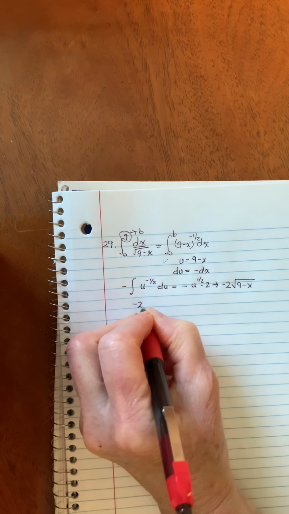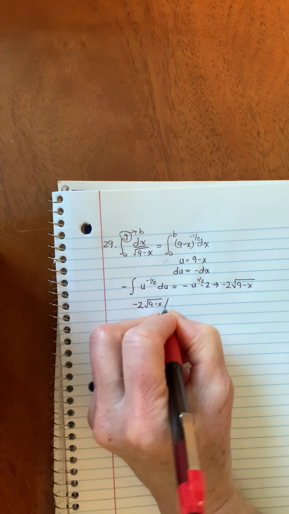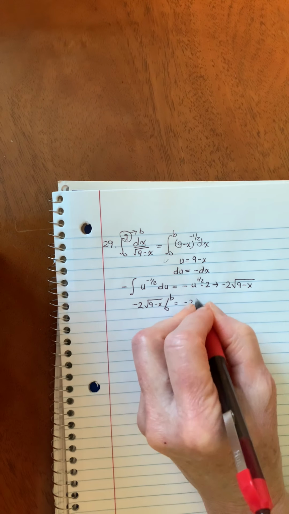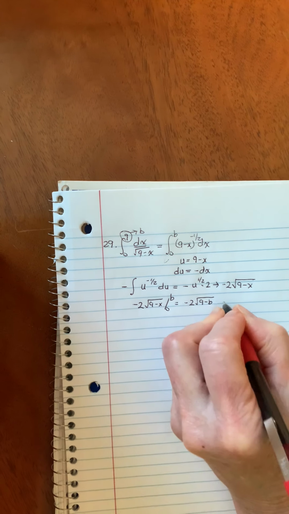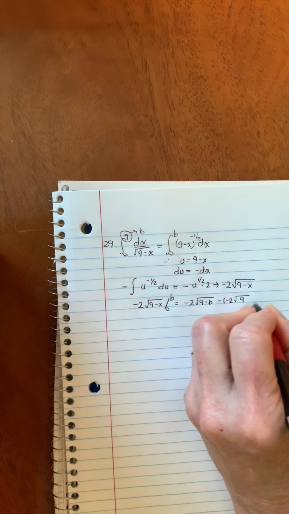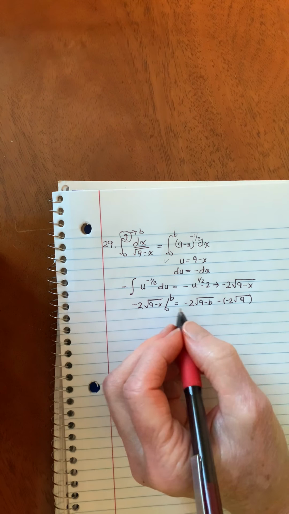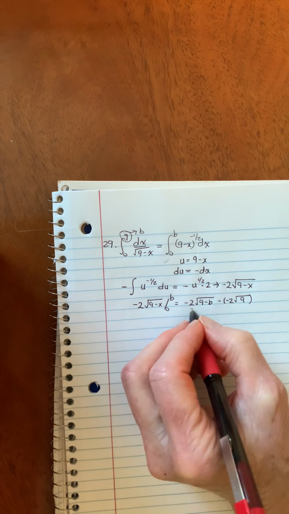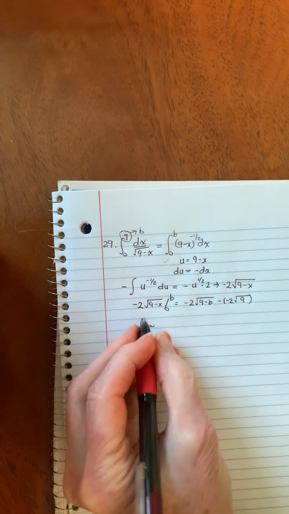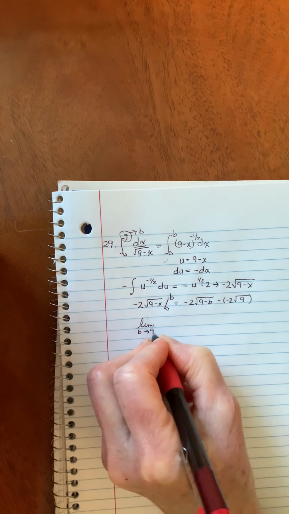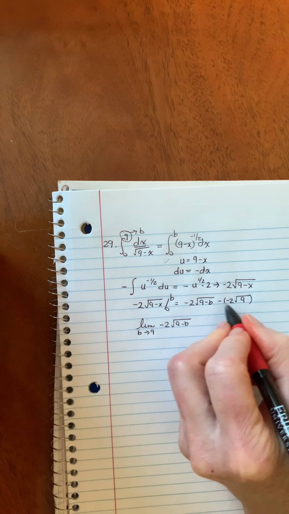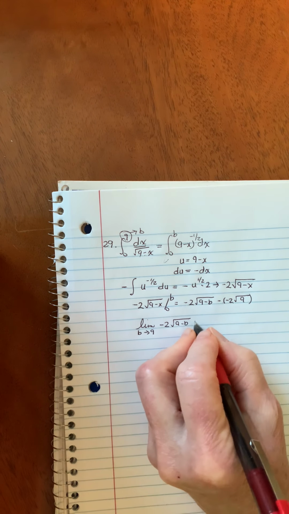Now we've got -2 times the square root of 9 minus x from 0 to b. So put b in there. We've got -2 times the square root of 9 minus b minus -2 times the square root of 9. All right, so this part's easy. This part, not so much, because what we've got to do is find the limit, because it was improper, as b approaches 9, of -2 times the square root of 9 minus b, and then this one is +2 times 3, so +6.